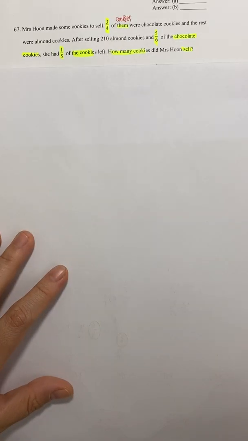Okay, for this question, Mrs. Poon made some cookies to sell. 3/4 of them were chocolate cookies, the rest were almond cookies. After selling 210 almond cookies and 5/6 of the chocolate cookies, she had 1/5 of the cookies left. How many cookies did Mrs. Poon sell?